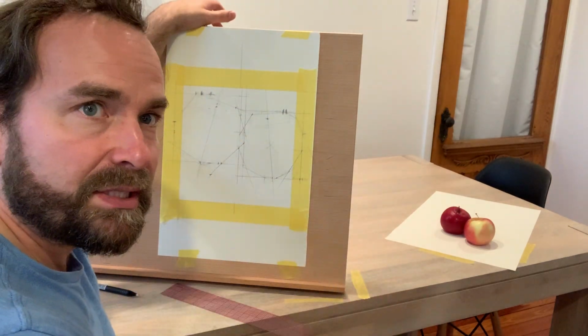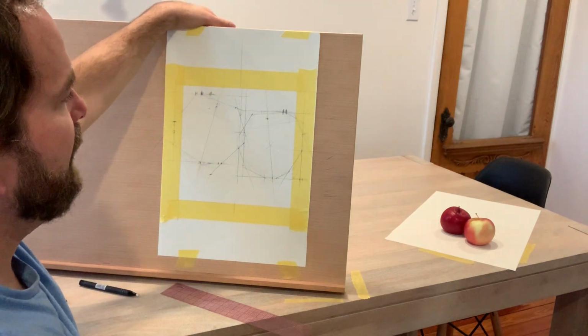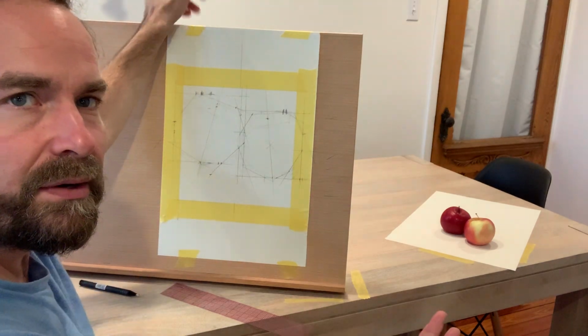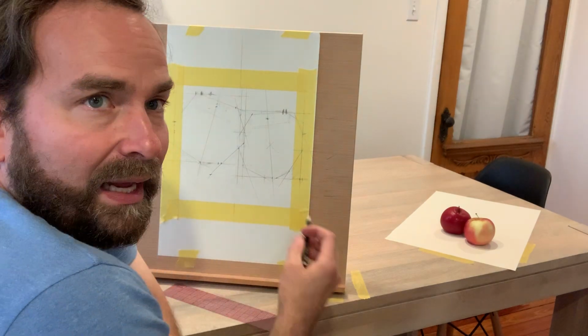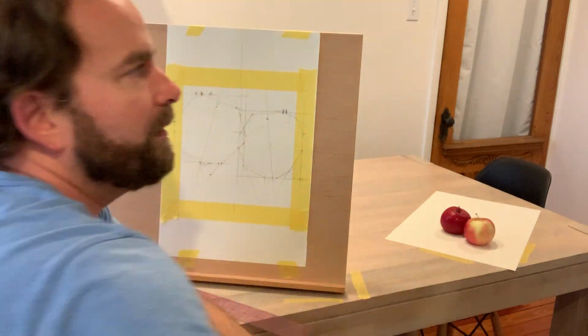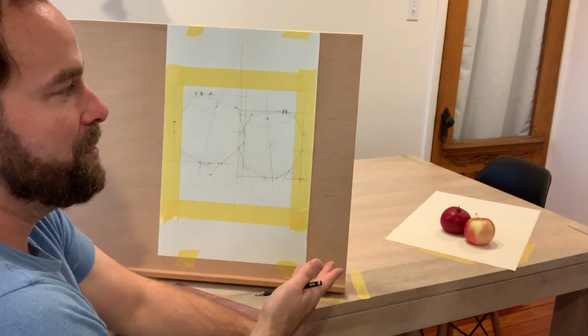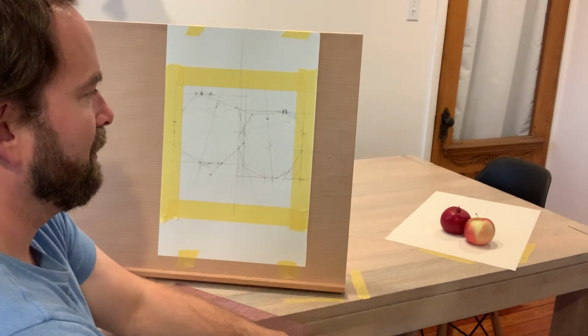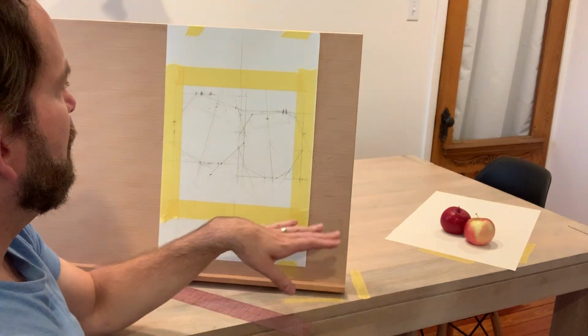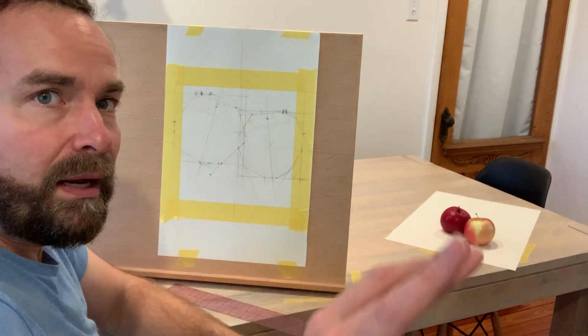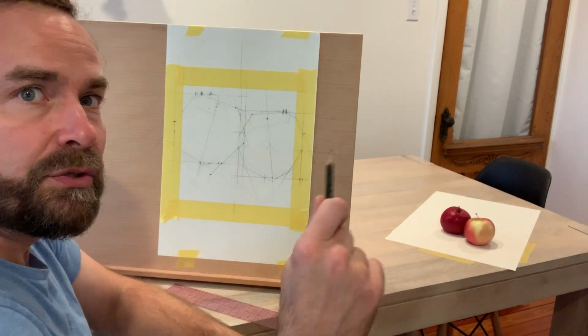I am going to start to put the skin on though. And whenever there's a value shift, there's usually a plane shift. In this case, because this apple's lighter here, that's an exception. There's a value shift there, but that's just because of the composition of the apple. All right, so at this point, I'm almost finished with this stage. I'm going to round the apple off.